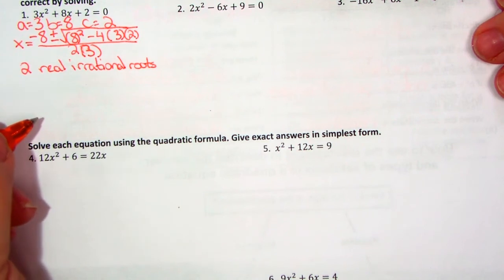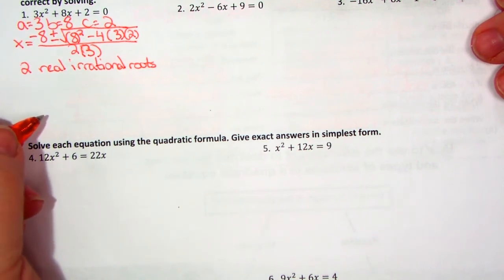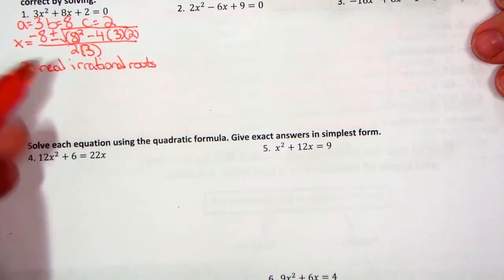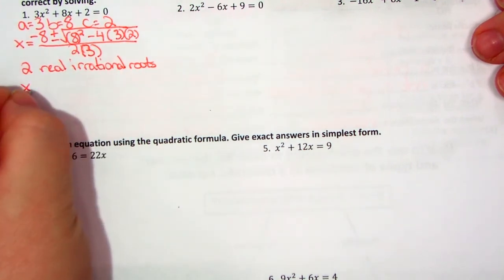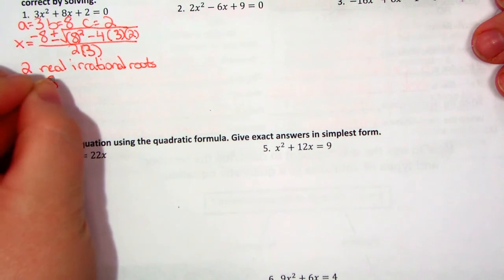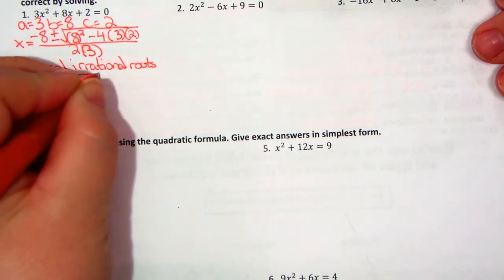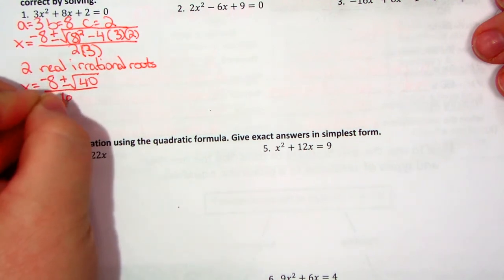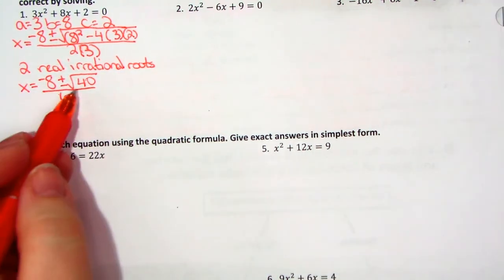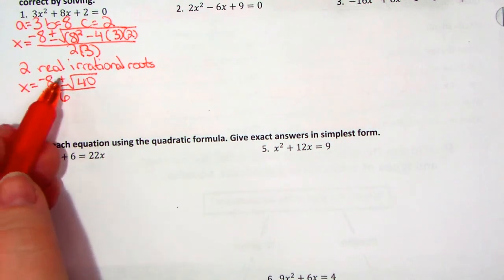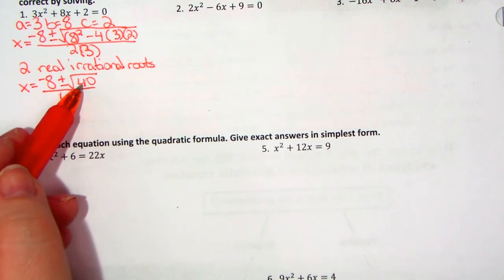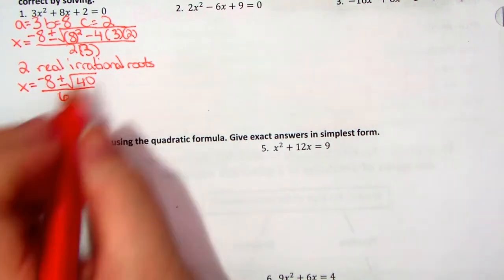To solve this so that we can show that our prediction was correct, we're going to replace what's underneath the radical with the 40 that we found. No need to do it more than once. And 2 times 3 is 6. So this negative 8 plus or minus the square root of 40 over 6, I need to simplify this 40 using a factor tree.